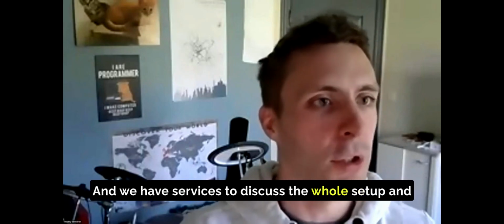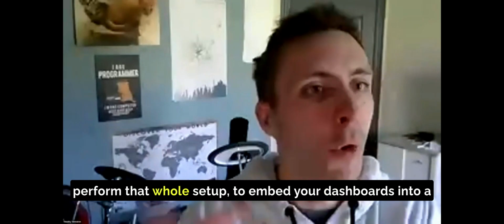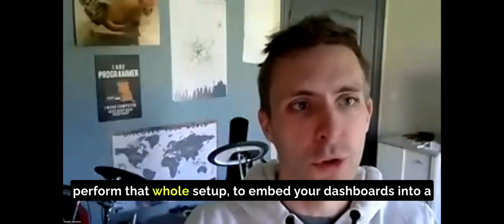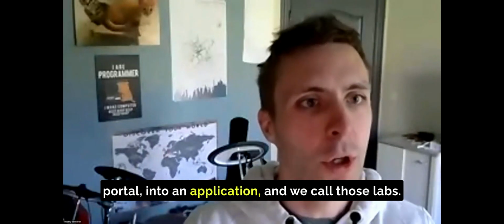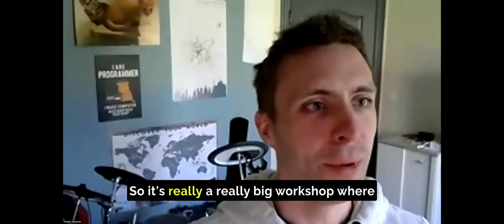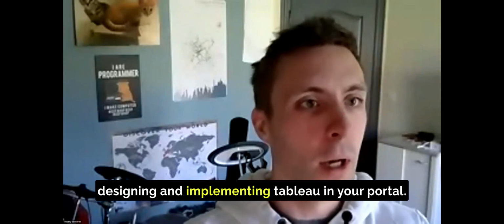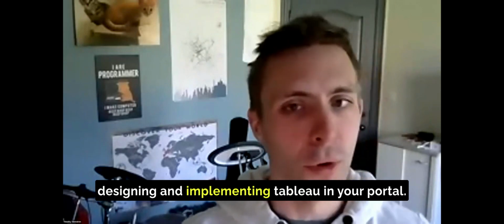And we have services to discuss the whole setup and perform that whole setup to embed your dashboards into a portal, into an application. And we call those labs. So it's really a big workshop where we take you through the whole process of designing and implementing Tableau in your portal. It could be that.